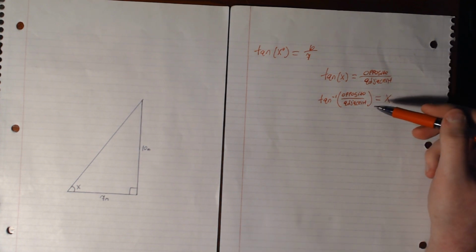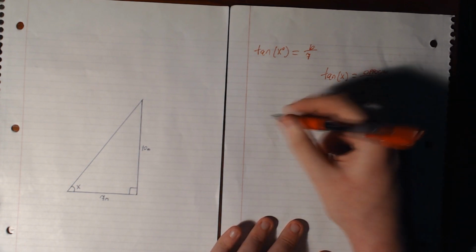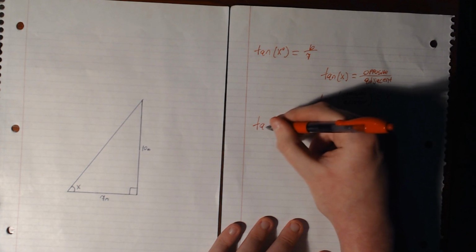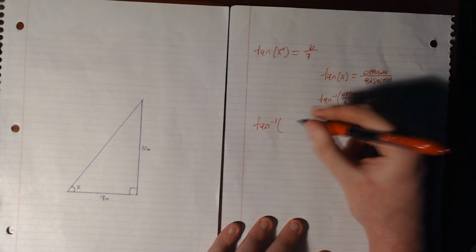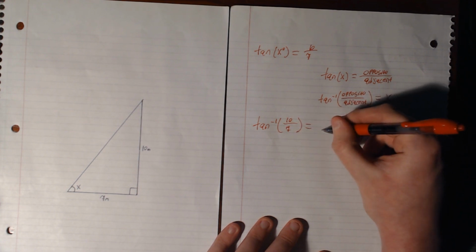Once we've got it written out like this, we can then plug in our numbers for the opposite and adjacent and solve for our problem. So we put tangent to the negative 1 power, 10 over 7 equals x.